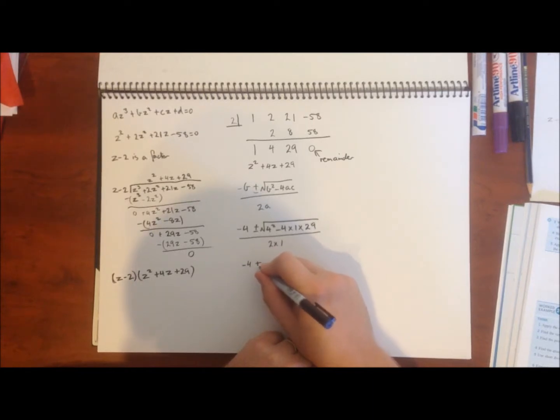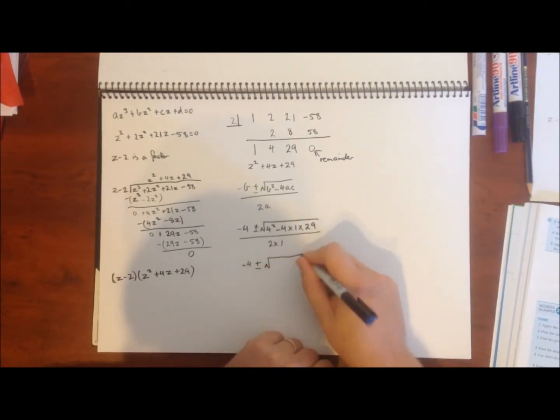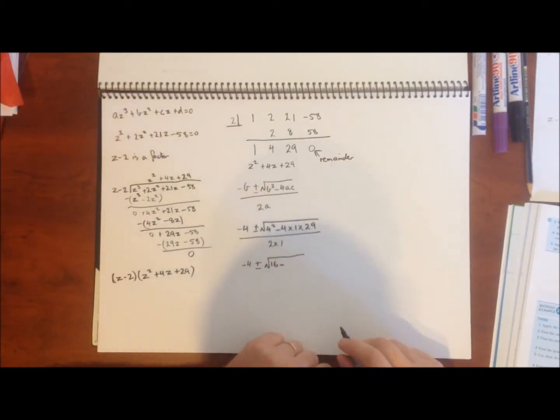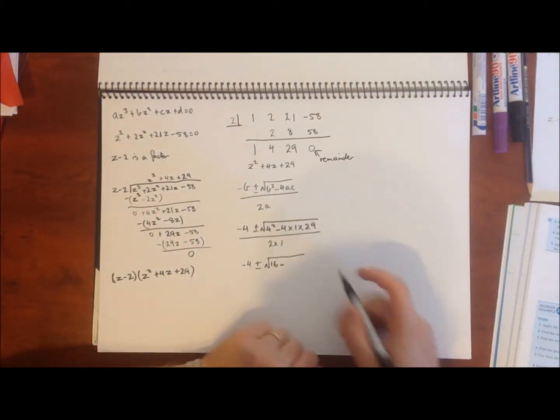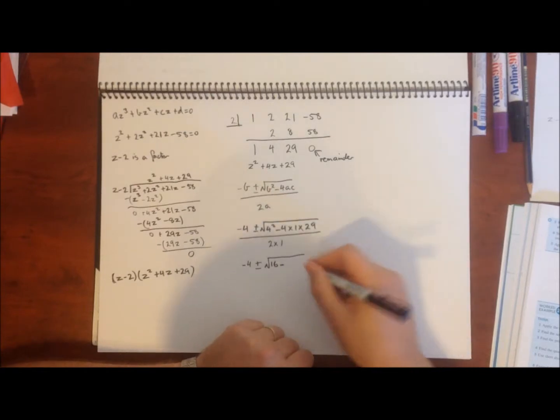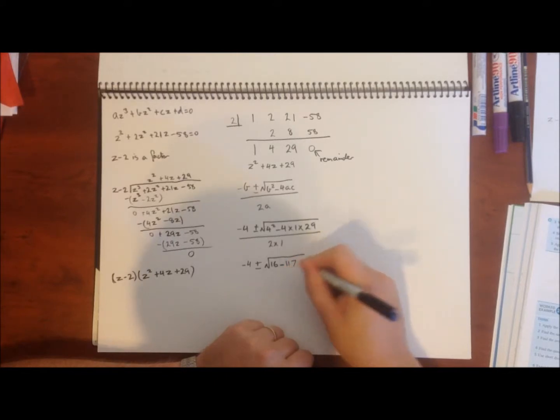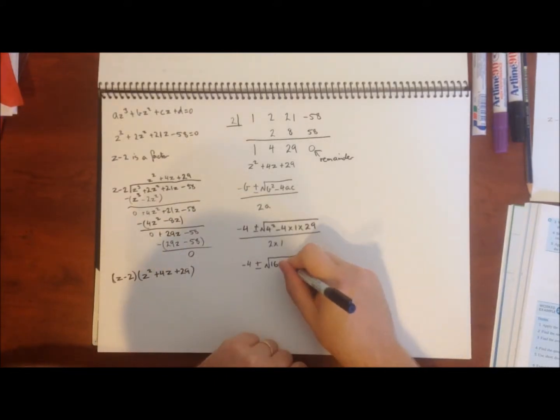So we get negative 4 plus or minus square root of 16, take 4 times 29, it's going to be 117. So if I don't muck that up, 117.